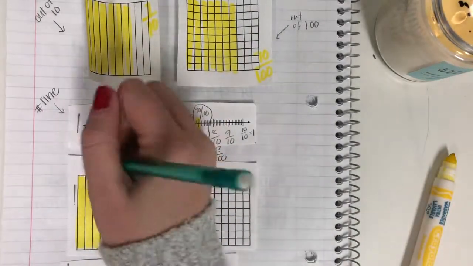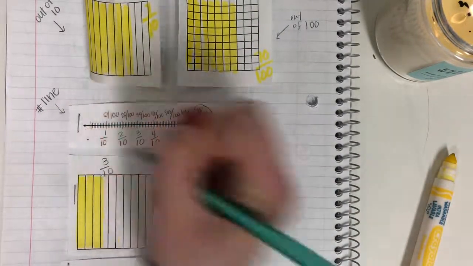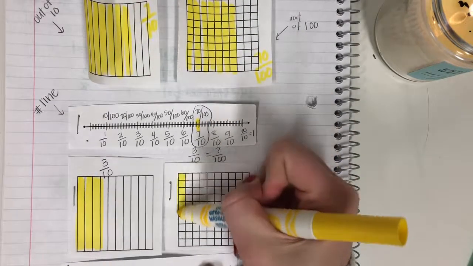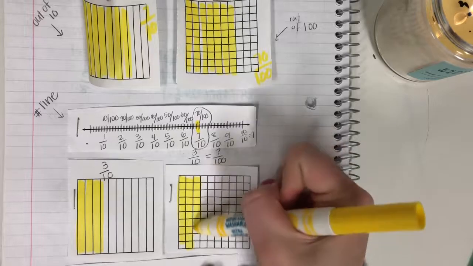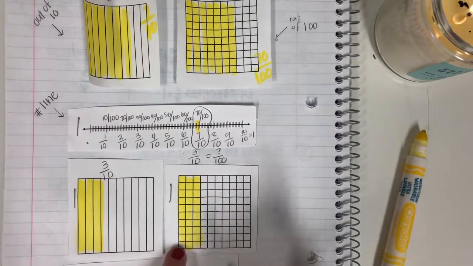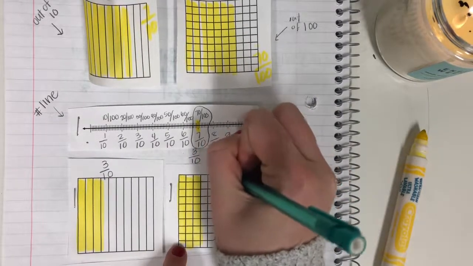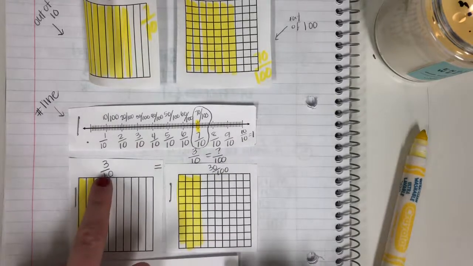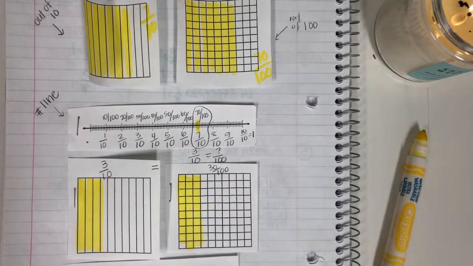This represents 3 out of 10. This one's out of 100, but I'm still going to shade the same amount. So 1, 2, 3. With 10 in each square, 10 times 3 is 30 out of 100. So these are equivalent. They're equal. 3/10 is equivalent to 30 over 100.